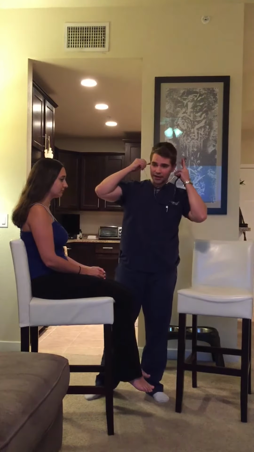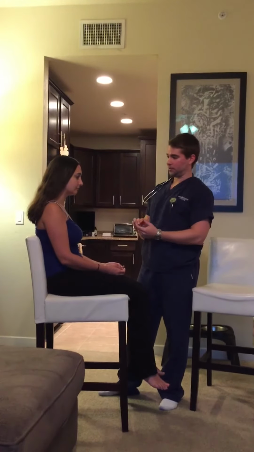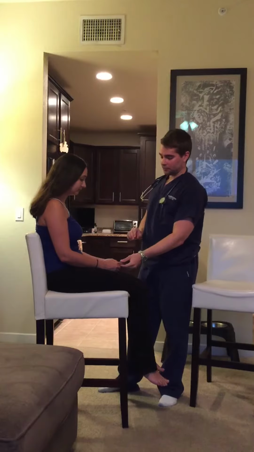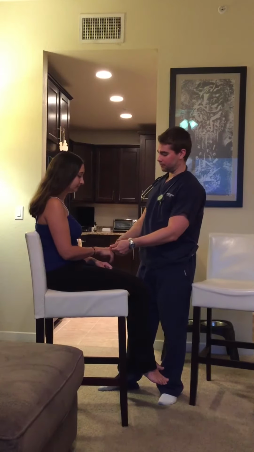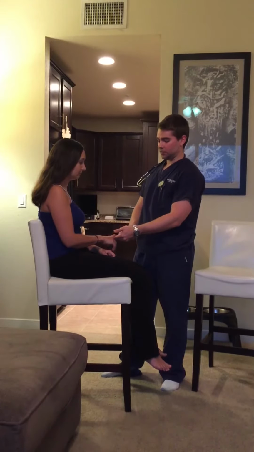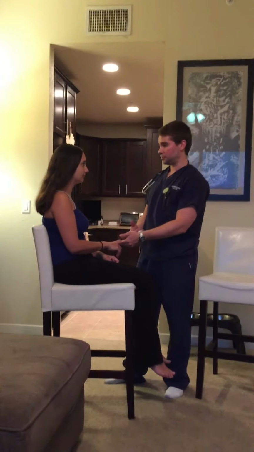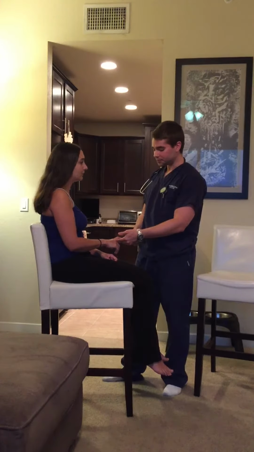I'm going to go ahead and check her pulse oximetry, and what that is, it's just going to be a plastic device. I'm going to stick it on your finger. It's like a little paper clip. It doesn't hurt, but you will feel a little pressure on it because it will stay on. What this is going to do is measure the concentration of oxygen circulating in your bloodstream.